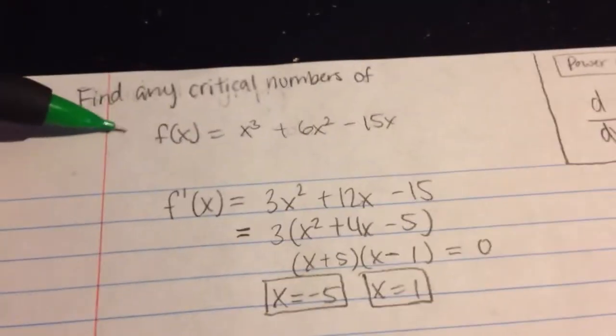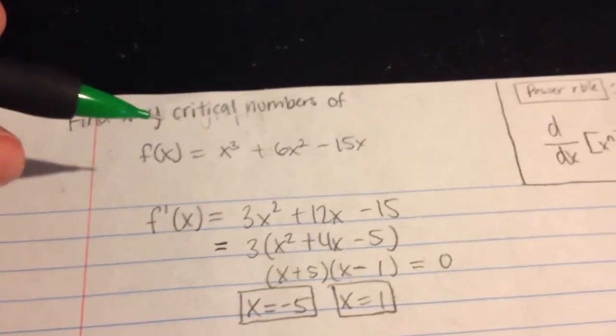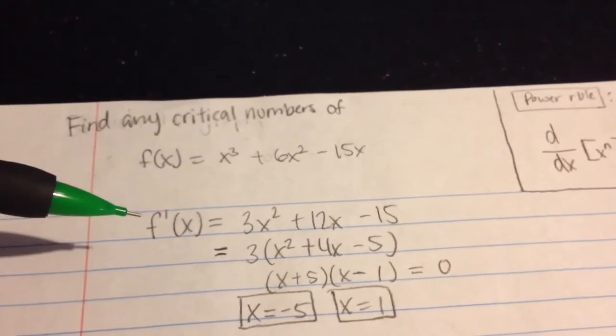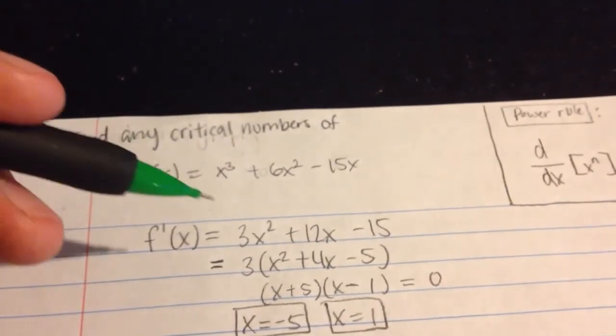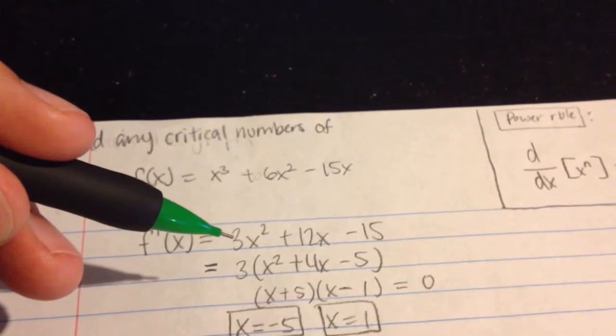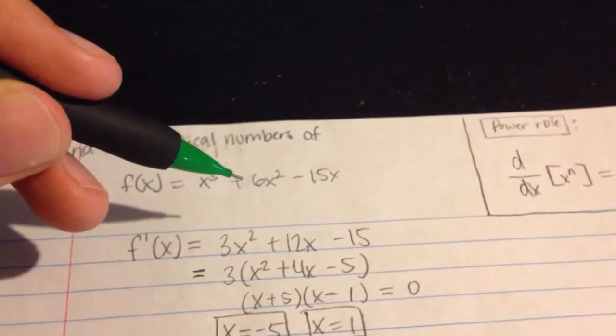So, what I did right here, I started with my equation, x^3 + 6x^2 - 15x, and I took the first derivative of it. So that third power came down, right here, and the power was lowered by 1. Same thing here in this case.